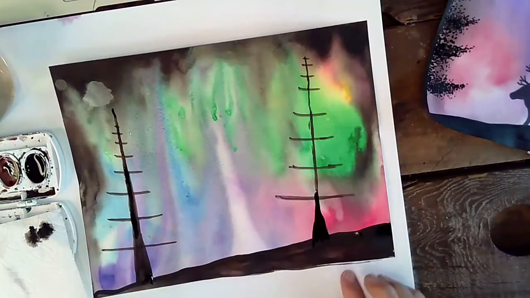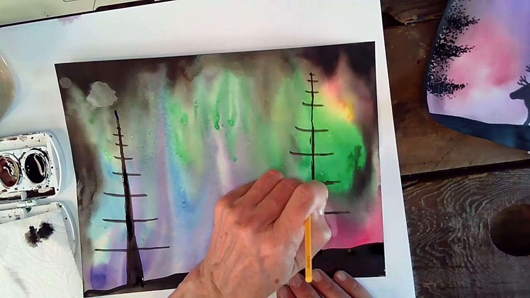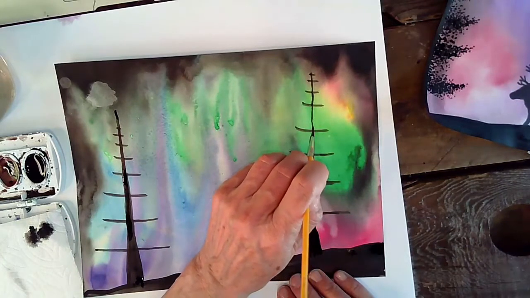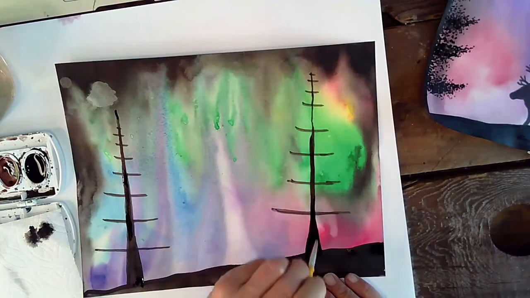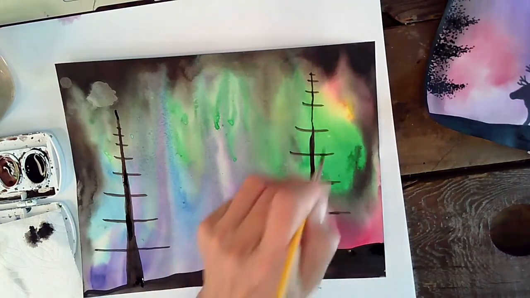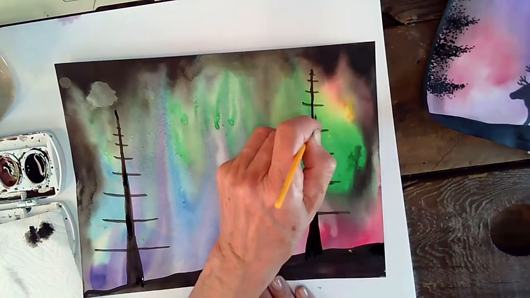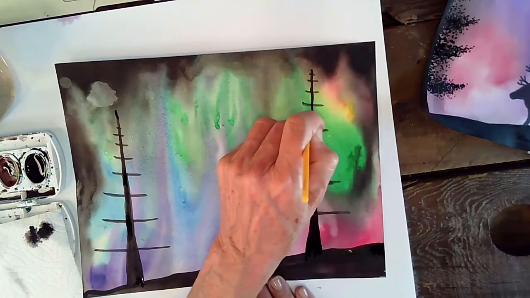Remember, that does not look like a natural trunk, so it needs to be wider at the bottom and progressively get thinner as it goes up. Now, if you really mess up and you think, oh, it doesn't look right, don't start over. Once we start adding all the little detailed branches up at the top, no one's going to notice even the trunk of the tree.